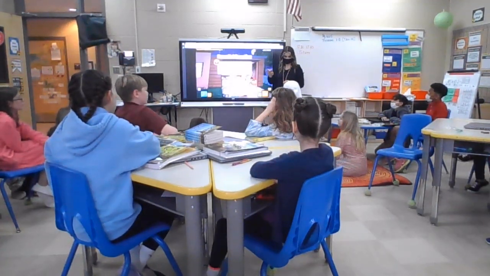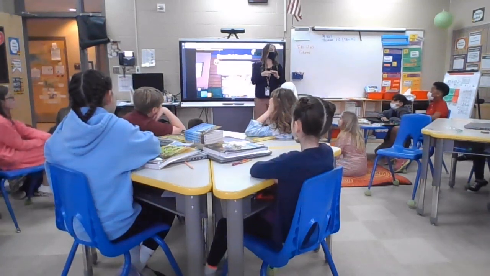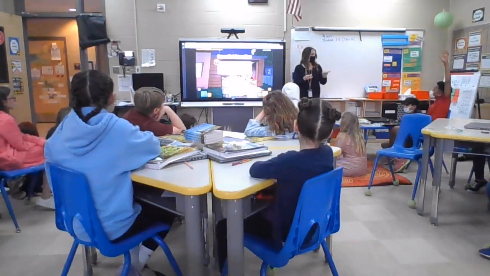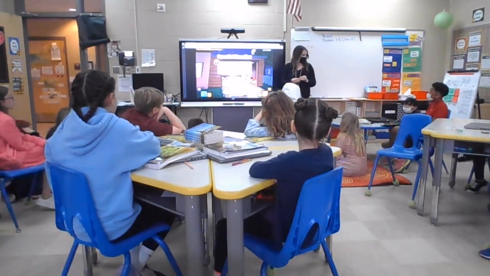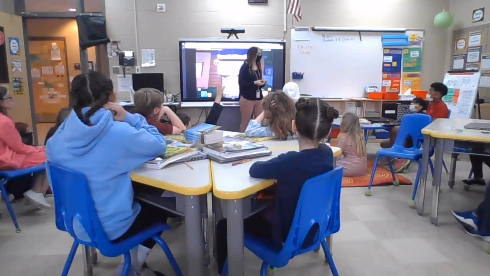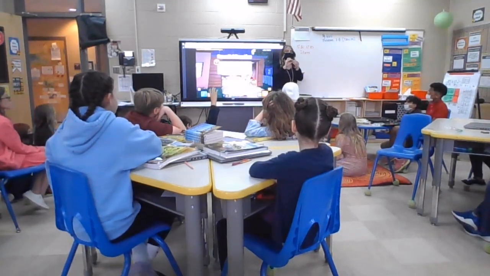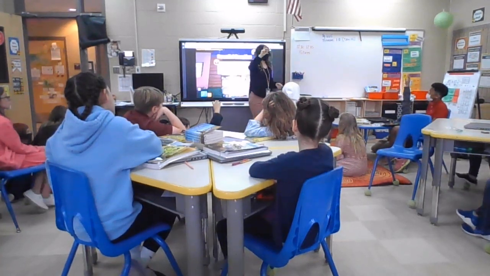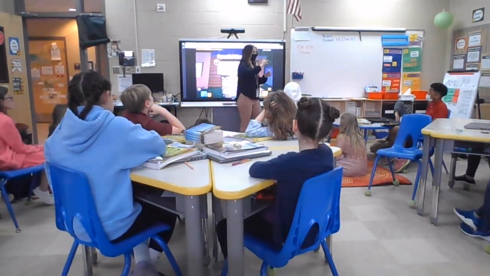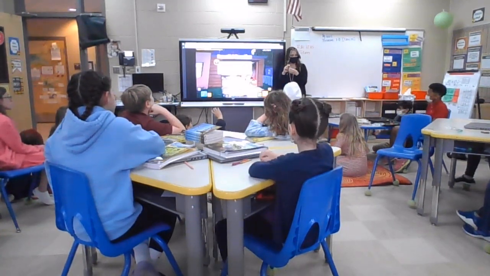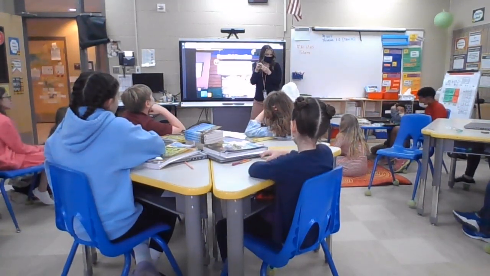Length times width times height. Okay, that's the formula for volume, but what is volume? Yes? Volume is the measurement. Okay, so measurable. Somebody help him build on that. So we're looking at a cube. How do we know what the volume of this cube is? Amy. The area, okay. But the space, like the space inside it, okay?